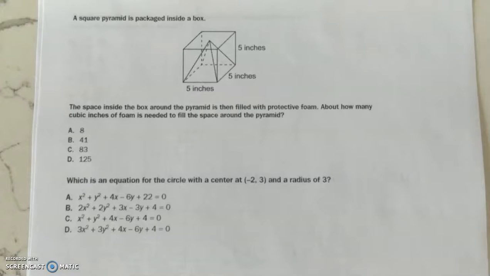Alright, this is video 3 for Unit 5, Big Ideas. This question, the first question up here, is actually a Unit 4 review question.